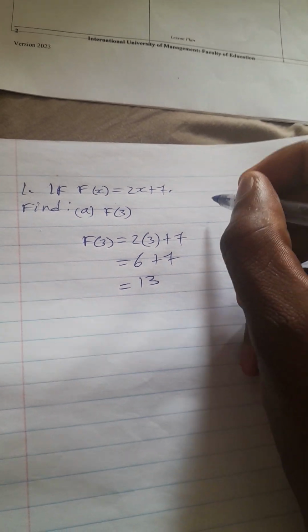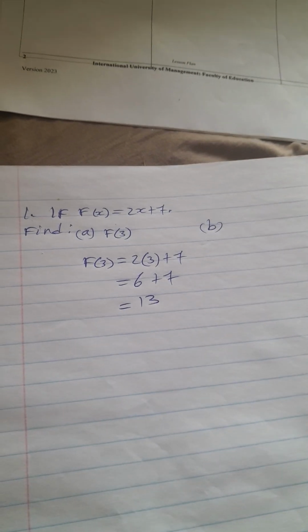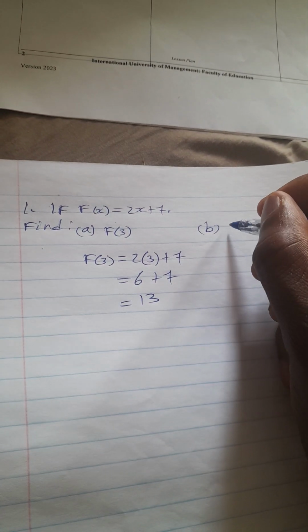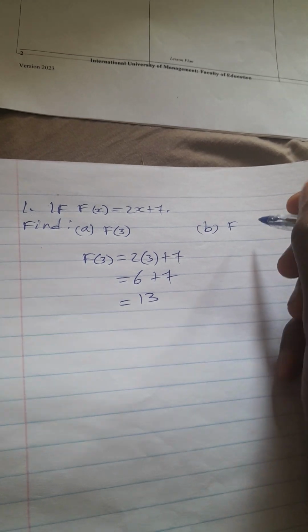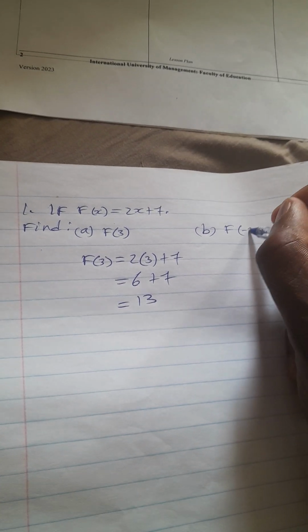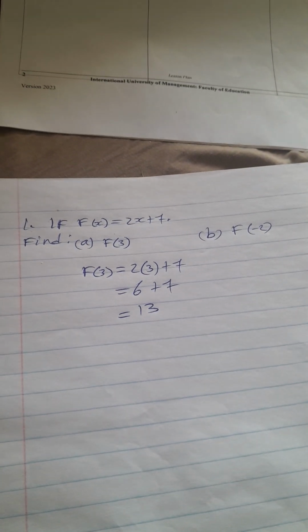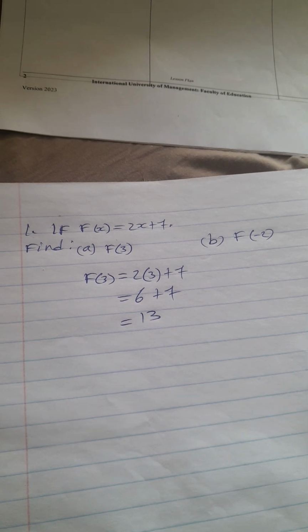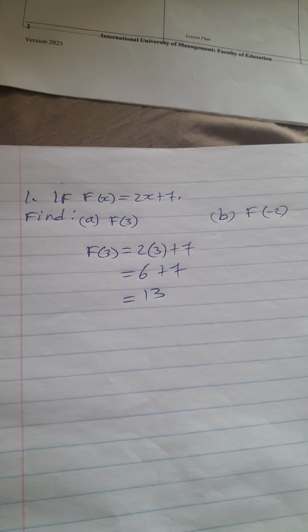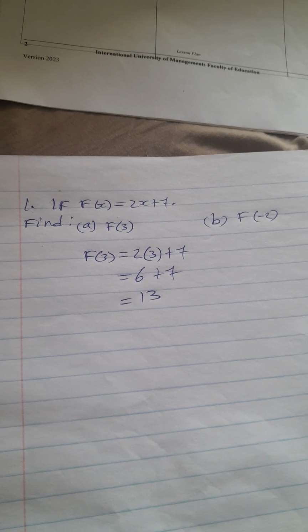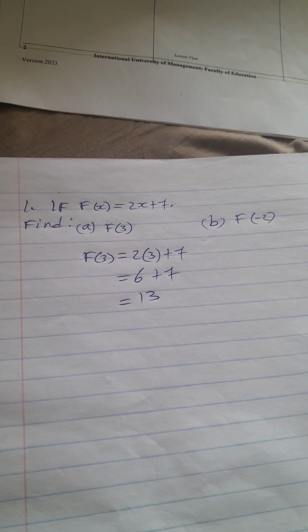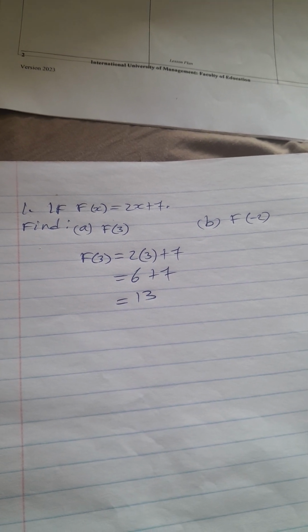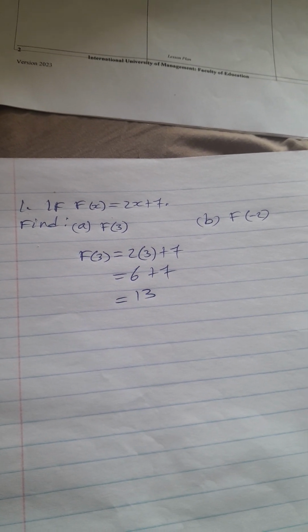So B, the same situation. Now let's deal with a negative number. Find f of negative 2. It's the same with what we did in the first example, my good people. Wherever you see x in the f of x function, you just replace it with negative 2.